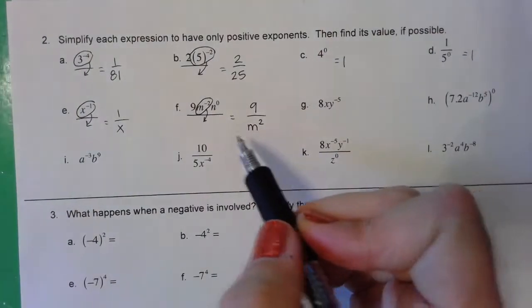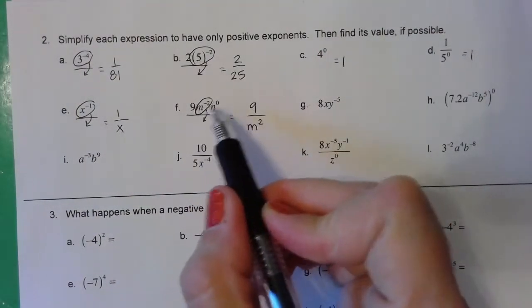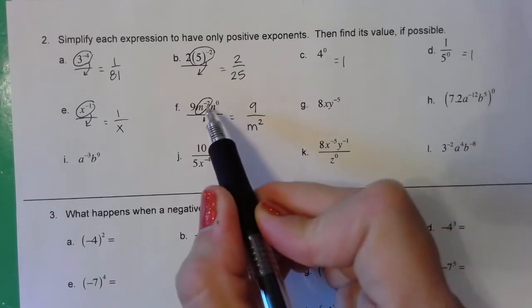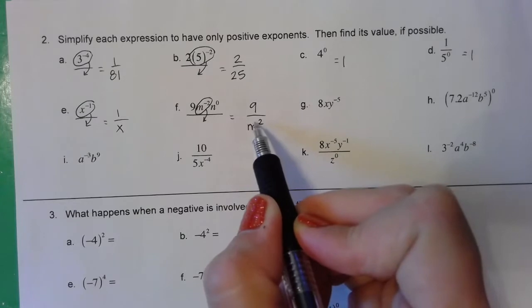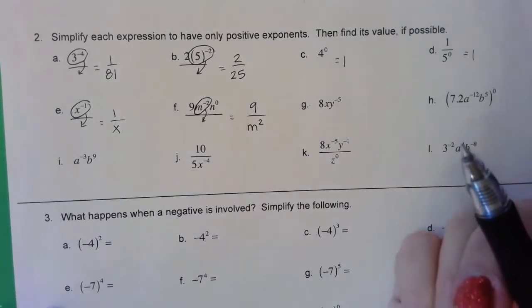One thing that I want to note here is that when the base moves down into the other side of the fraction, the exponent that was negative becomes a positive exponent. So it doesn't stay negative 2, it turns into positive 2.